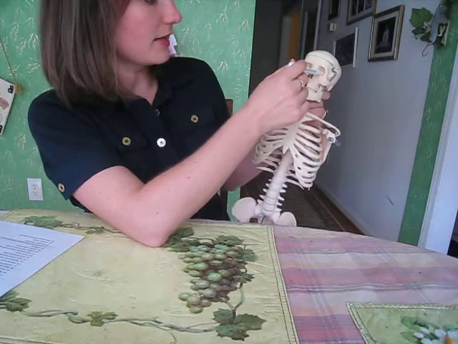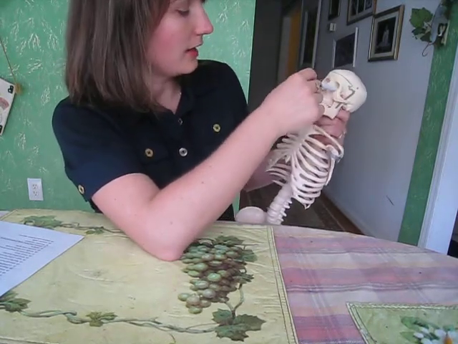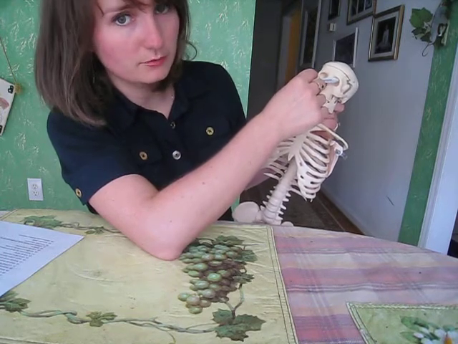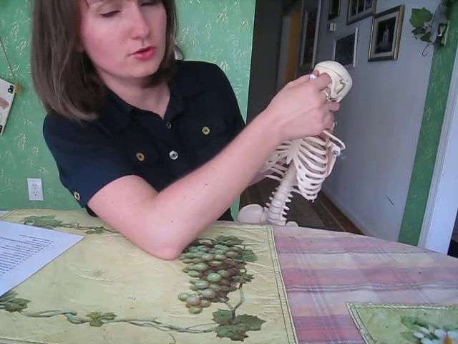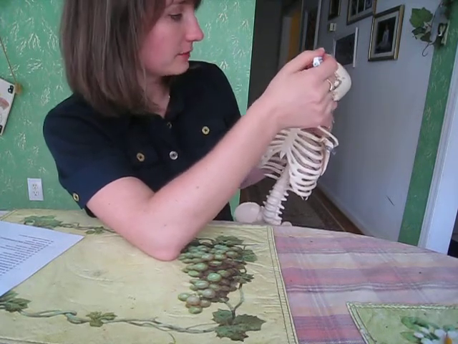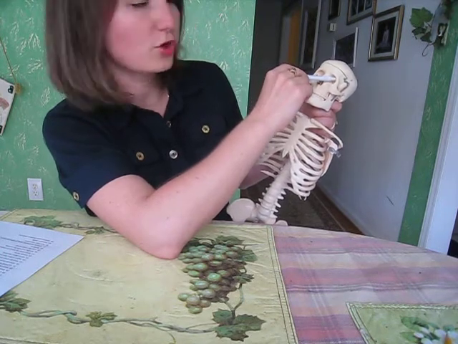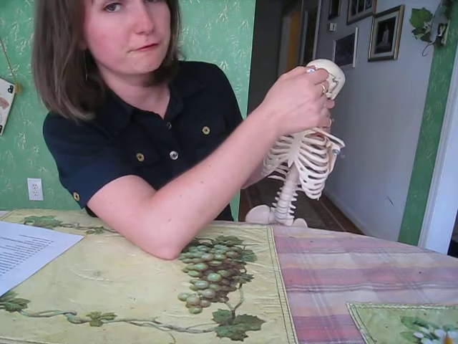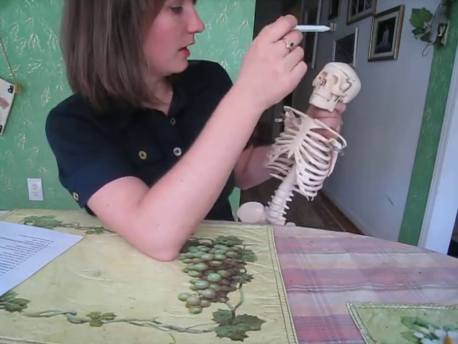Now also inside the eye sockets we could see a part of the sphenoid bone, and the top portion of the sphenoid bone would be called the lesser wing of the sphenoid bone, and the bottom portion would be called the greater wing of the sphenoid bone. Also we could see the superior orbital fissure to the top of the eye socket and the inferior orbital fissure to the bottom of the eye socket.